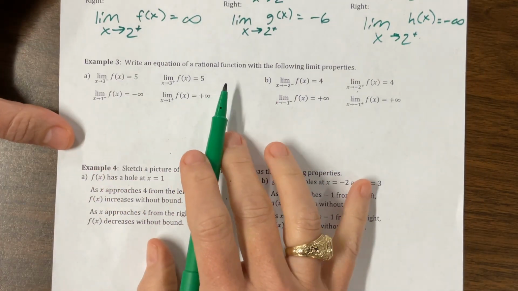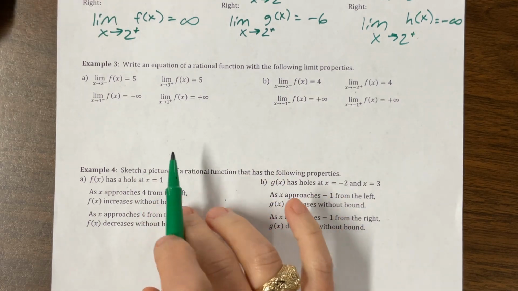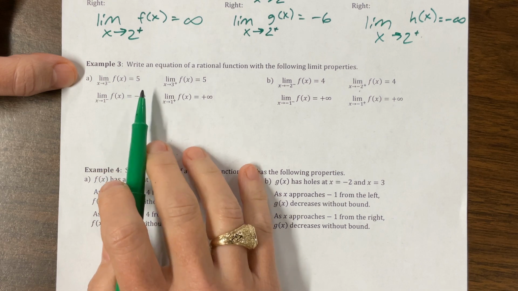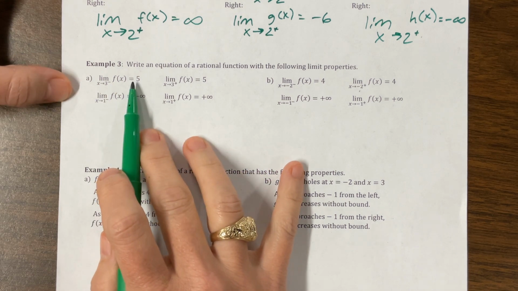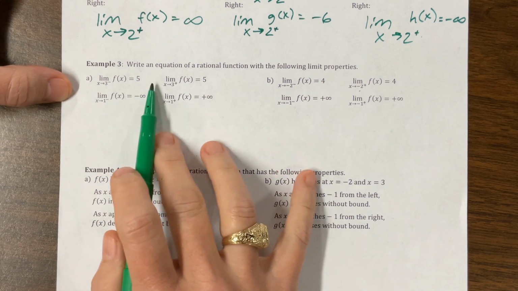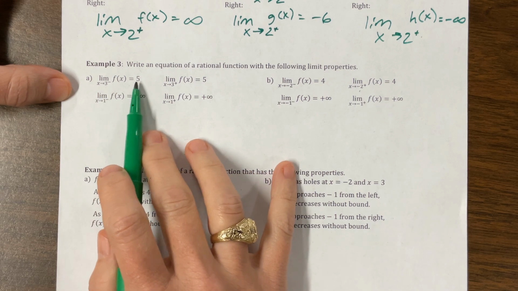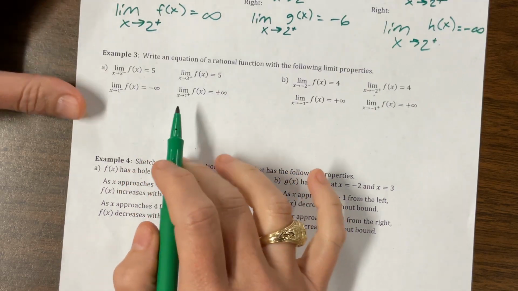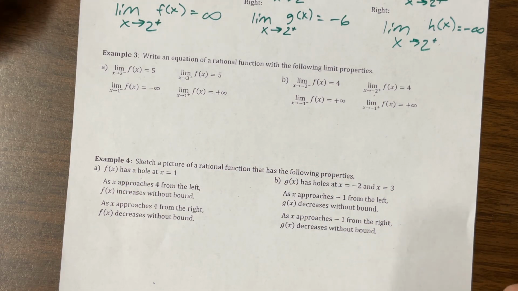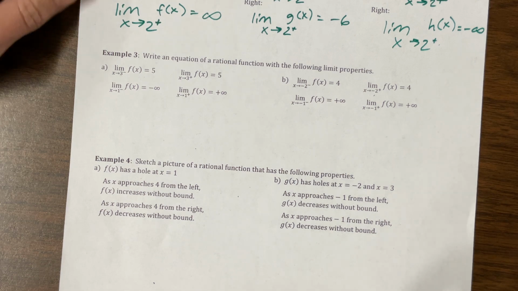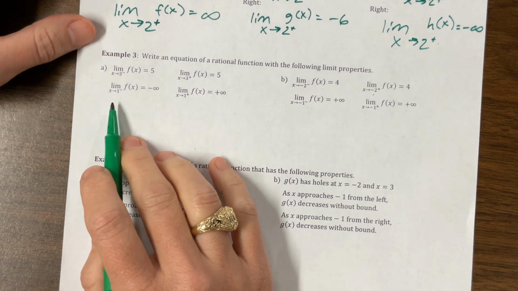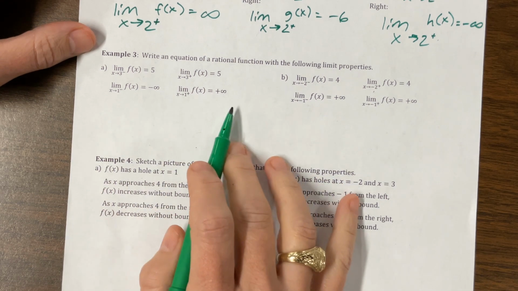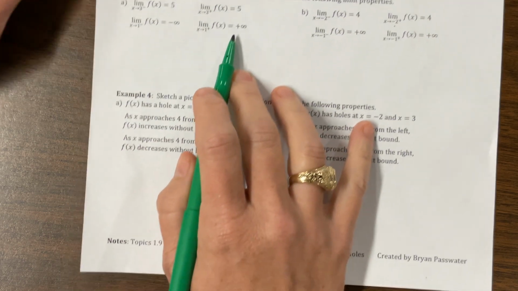Okay, write an equation of a rational function with the following limit properties. As we approach 3 from the left, it equals 5. That tells me there might be a hole there at the point (3, 5), or it's actually defined, and there is a coordinate defined there. That's the point (3, 5). And then we need to approach 1 from the left and go to negative infinity, and 1 from the right and go to positive infinity.